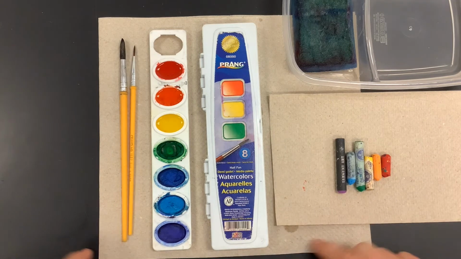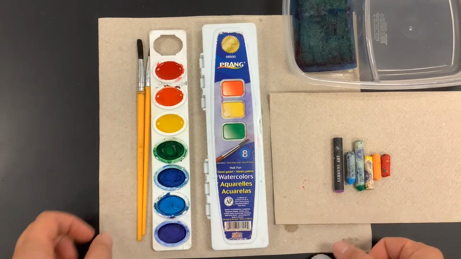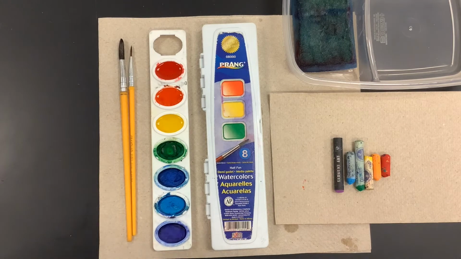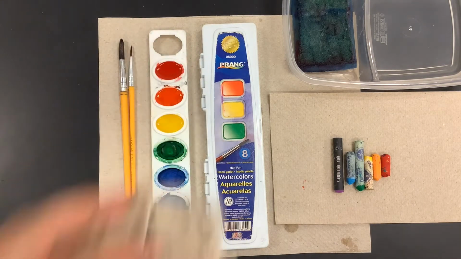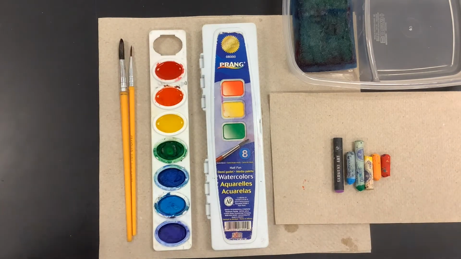And my paper towel is clean. Notice this is a clean paper towel. Don't leave your dirty paper towel from your activity. Please make sure it's nice and neat, organized for the next class.